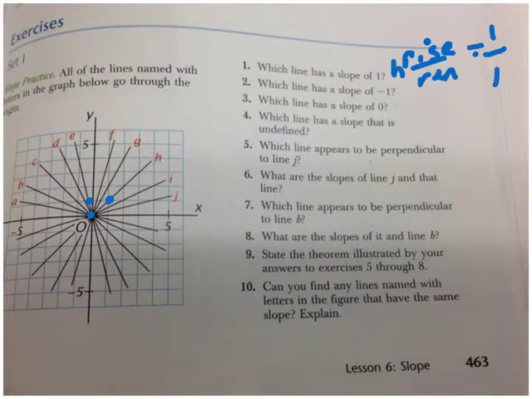Okay, now which line has a slope of -1? So let me put -1, and again, I don't have a denominator, and I need one to think rise over run, so I'll just stick it over 1. So down 1, to the left 1. Oh, wait, I messed up. It's down 1, right 1. My brain and my mouth are not working together today. Down 1 to the right 1, yes, I did it wrong. C, correct. Yes.